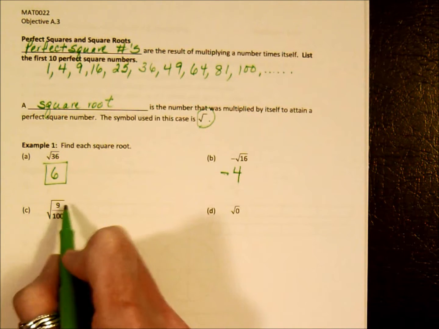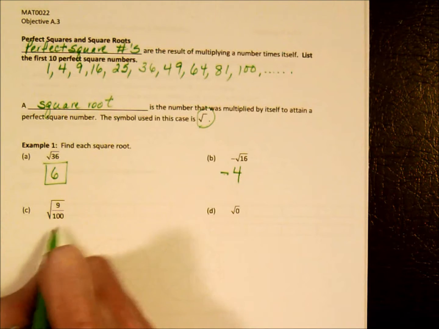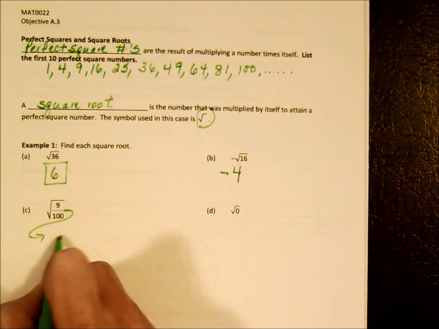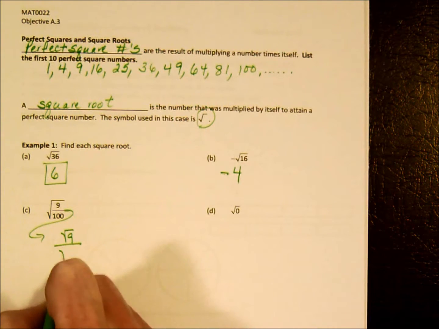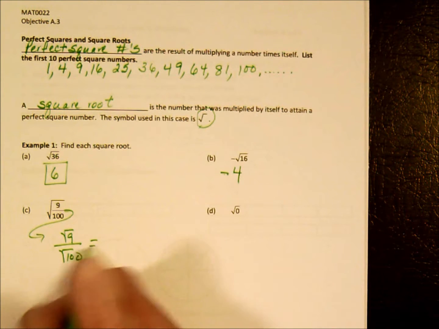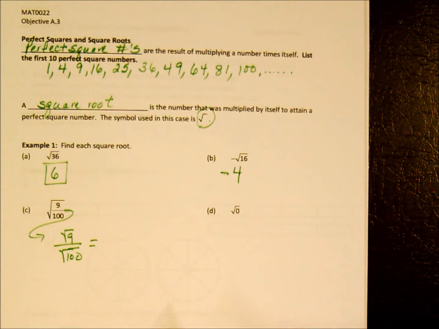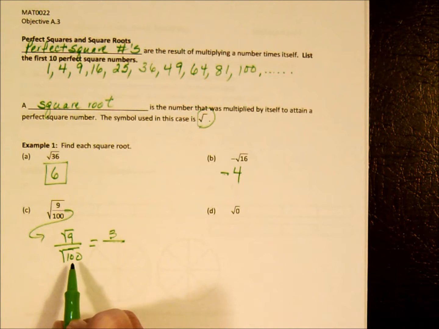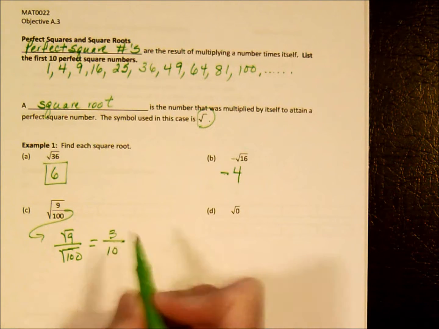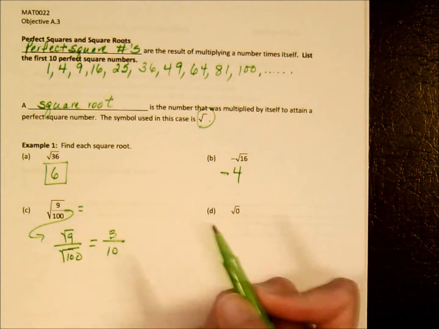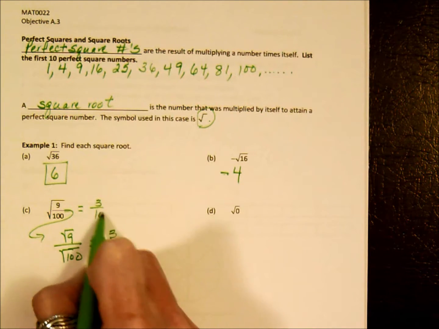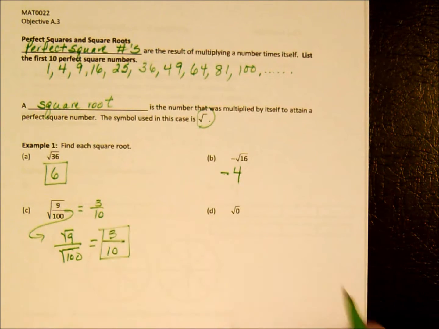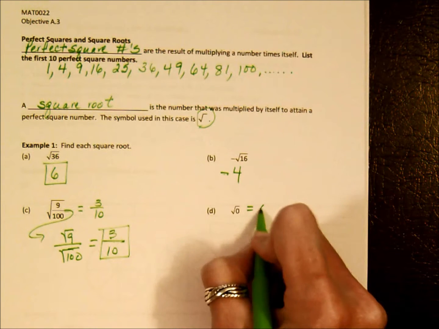Here we have square root of 9 over 100. When you have a giant square root over a fraction, you can change that to 2 little square roots like this. So what got multiplied times itself to make 9? 3. What got multiplied times itself to make 100 is 10. So the square root of 9 100ths is 3/10. And the square root of 0 is just 0.